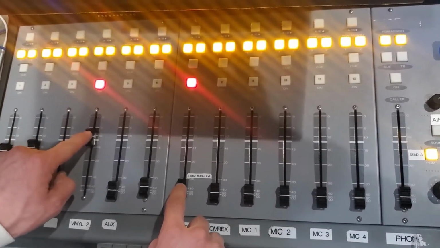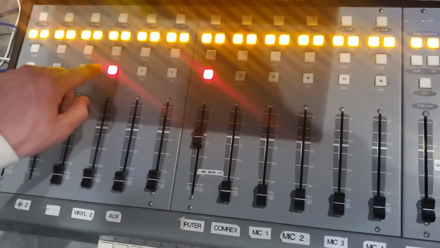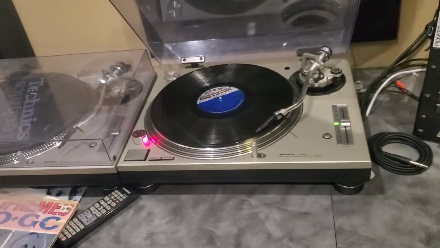I'm going to fade it out, go back to the Megaseg music, turn off my red light. Now the record's still going on the turntable, but it's just not being broadcast.